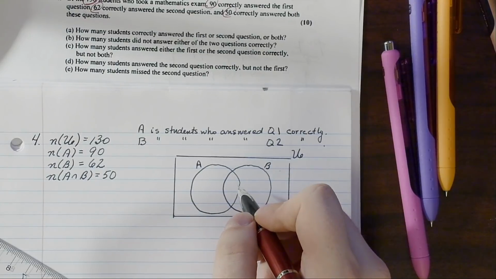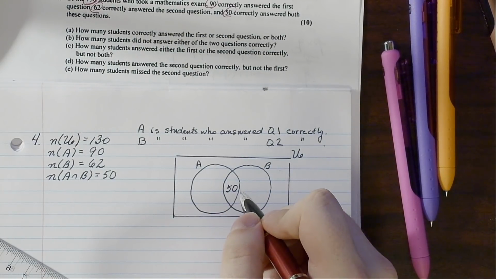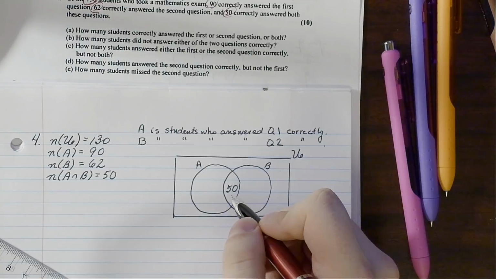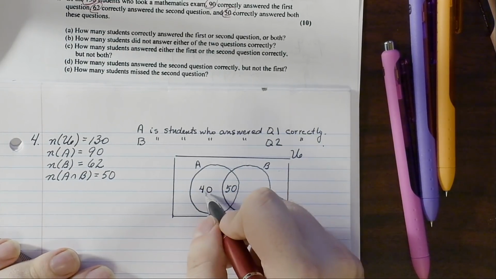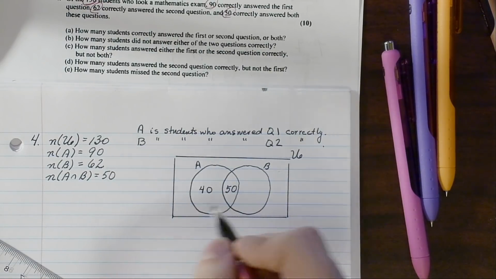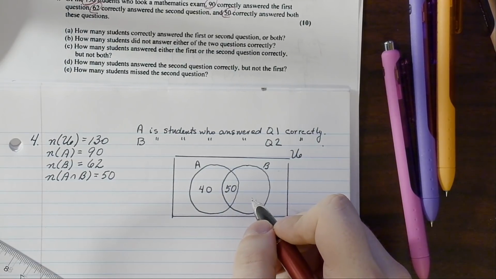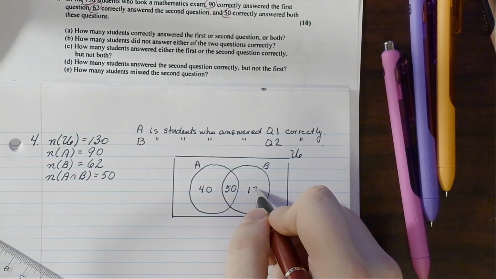So, plugging this in, I know that I have 50 here. And then from the 90, I'm going to remove the 50 so that I know that I have in here 40. So the 40 plus 50 gives me the 90. That's good. The next one I have is 62. So the 62 minus the 50 gives me 12.